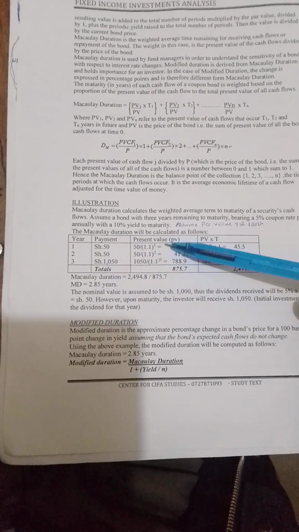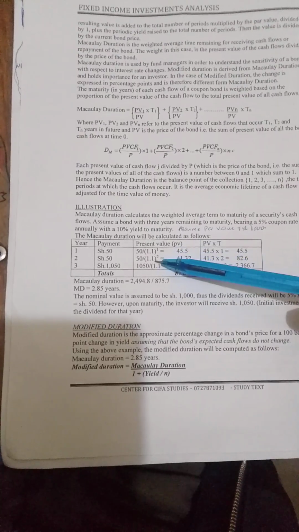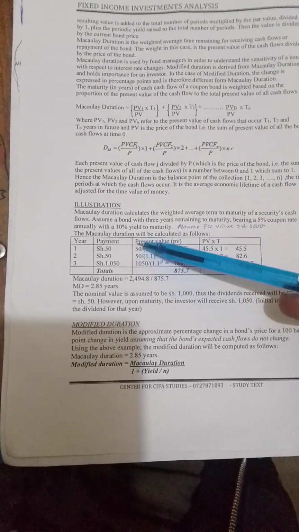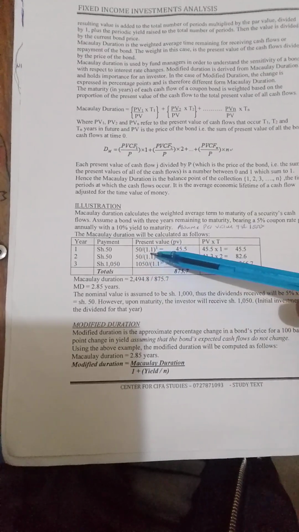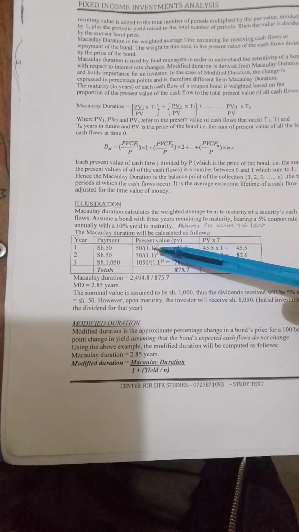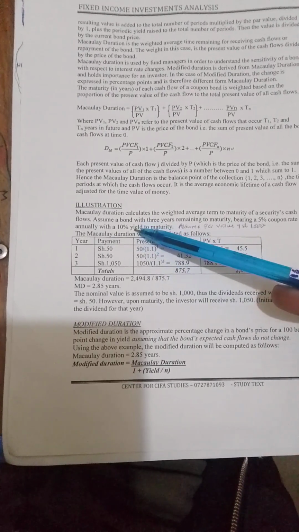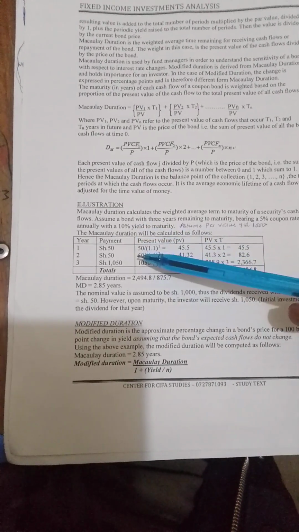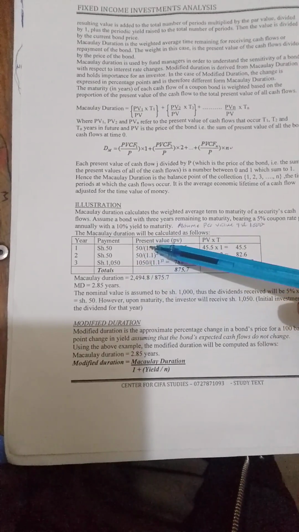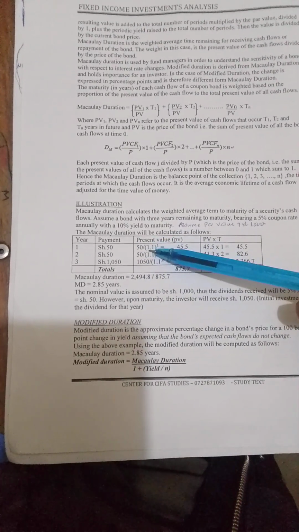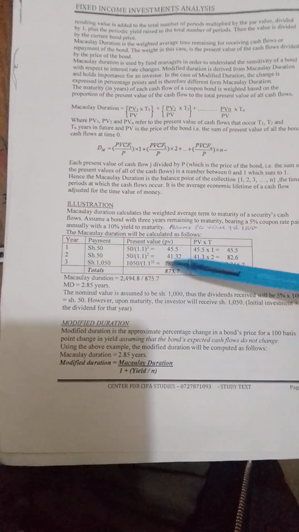In the next column, you calculate the present value. The present value, you usually take the amount divided by 1 plus rate raised to t. Now, the rate here, the YTM, is 10%. So you are taking this 50 divided by 1 plus 10%, in other words 1 plus 0.1 raised to t. T is 1 here.